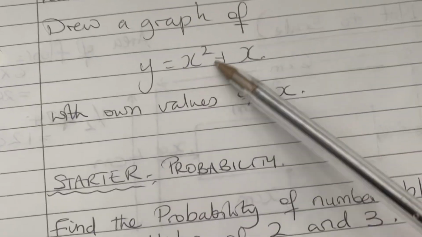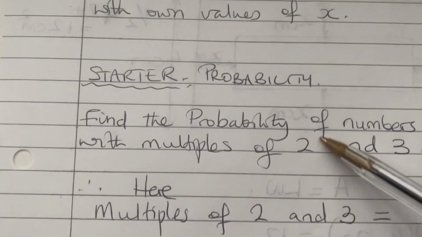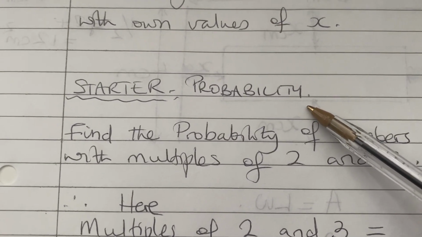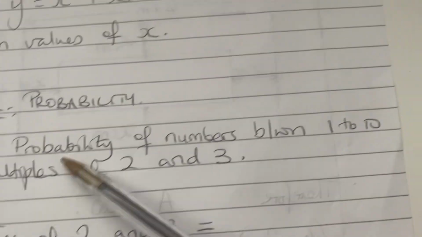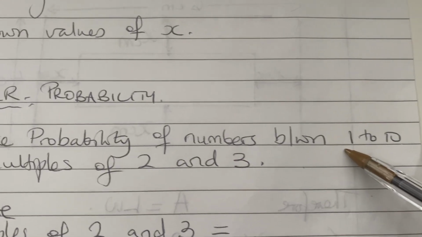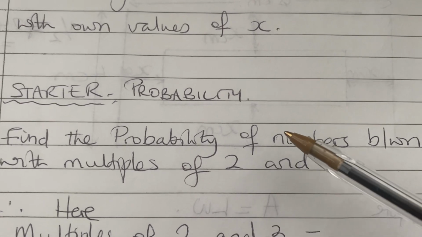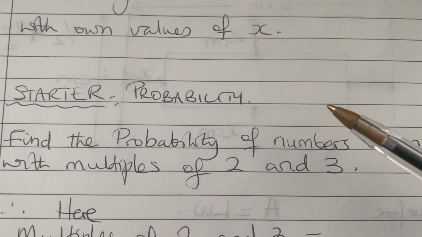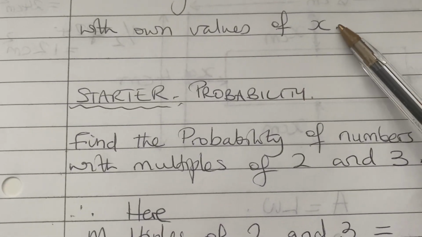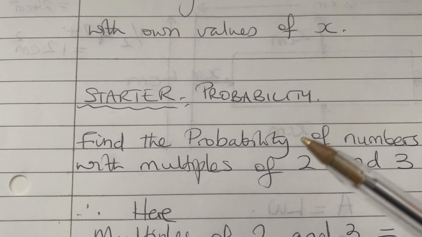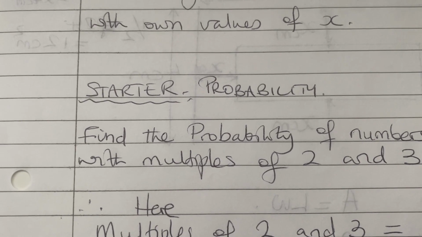So there it is. Our starter today is a probability starter. You remember a couple of videos ago, we saw find the probability of numbers between 1 to 10 with multiples of 2 and/or multiples of 3. So I explained that multiples of 2 are 2, 4, 6, 8, and 10.